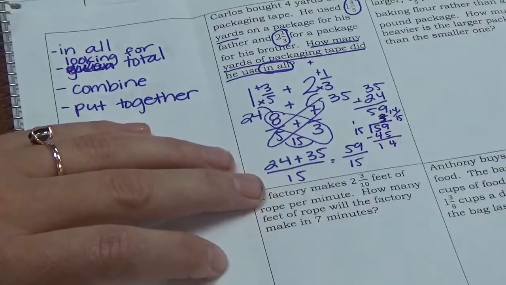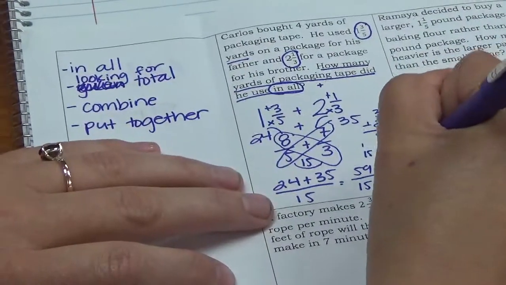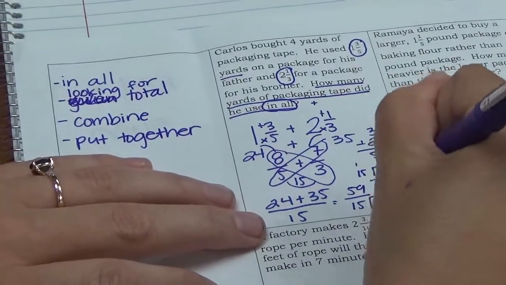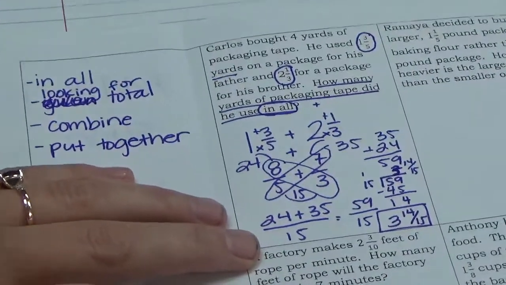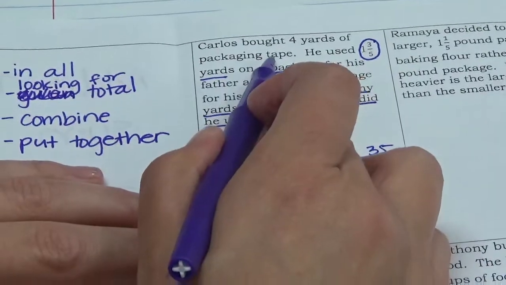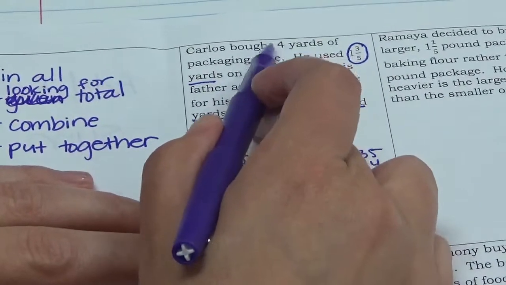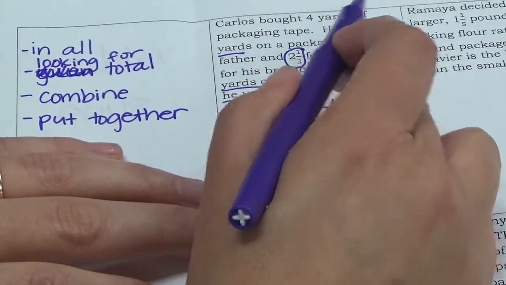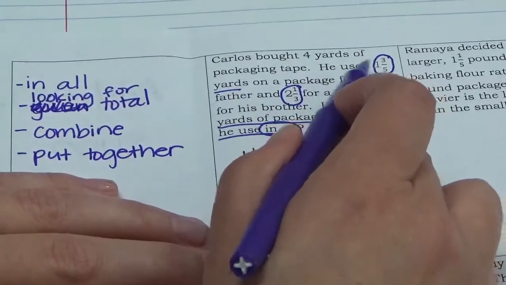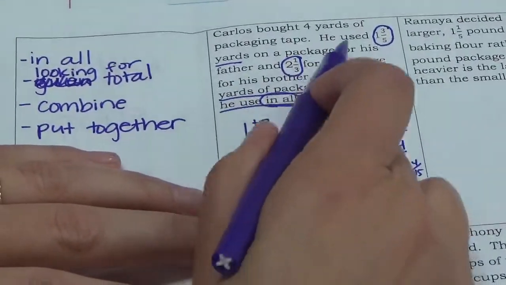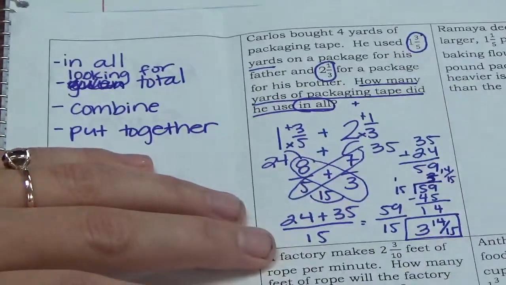So that wasn't very much space, was it? We have 14 over 15. And I forgot to mention, if you notice, Carlos bought 4 yards of packaging tape. That was actually extra information. So we didn't really need to do anything with that 4 yards. They wanted to know how many yards he used in all. So that is why we added these 2 parts right here.